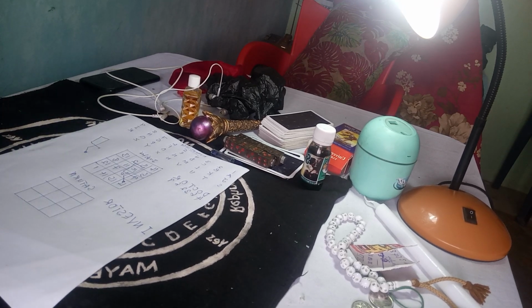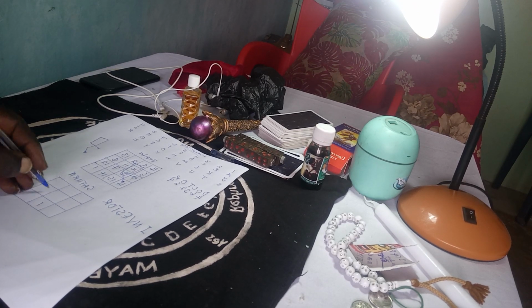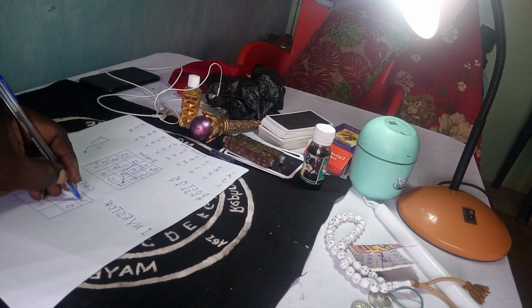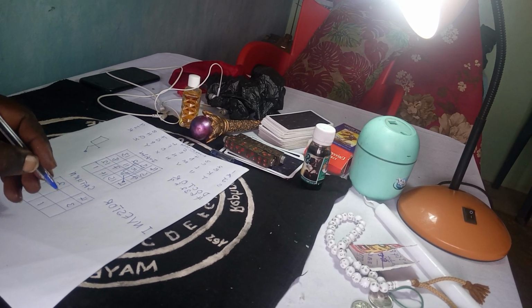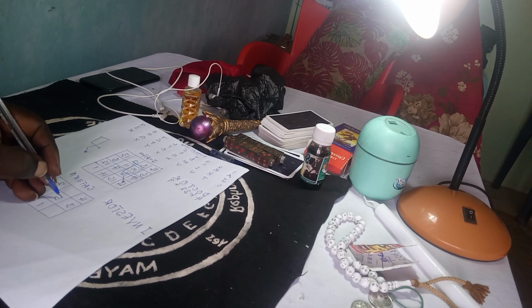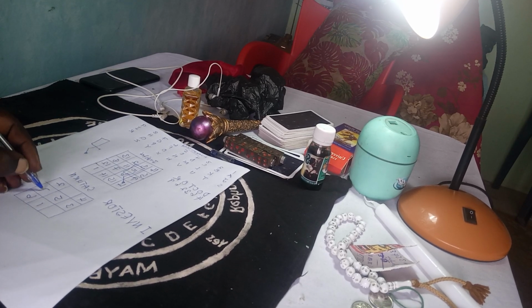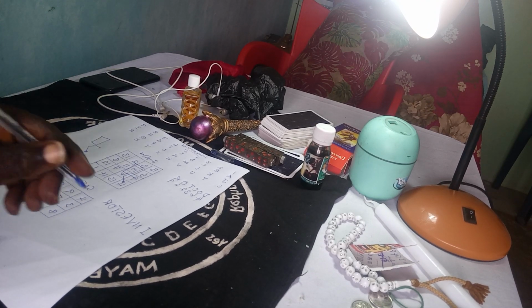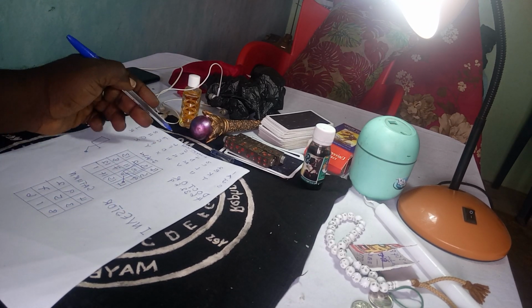We'll commence by fixing the numbers into the Saturn table. So we'll start with 1 here, 2 there, 3 here, 4 there, then 5, then 6, 7, 8, and 9. So this is the Saturn table, and we want the word investor.